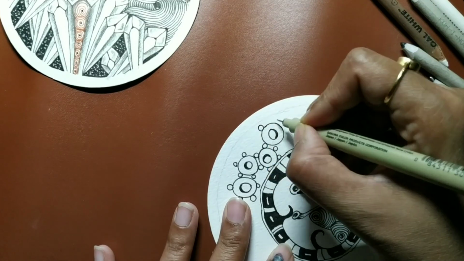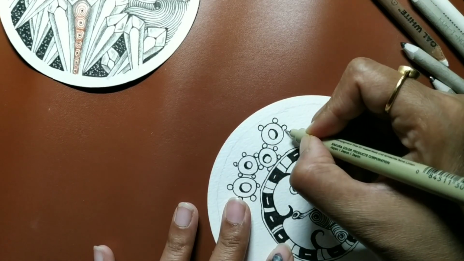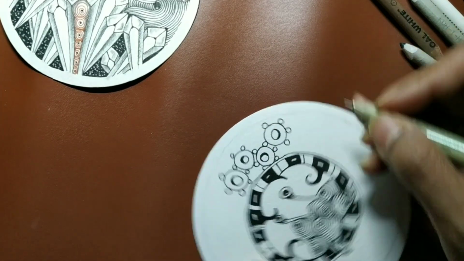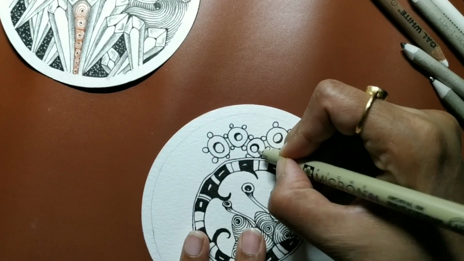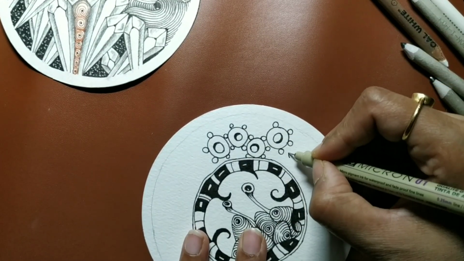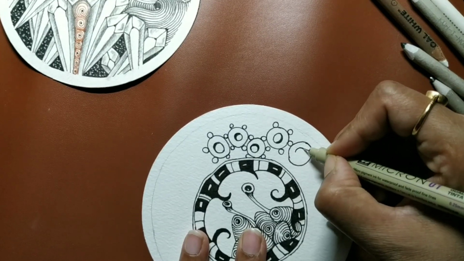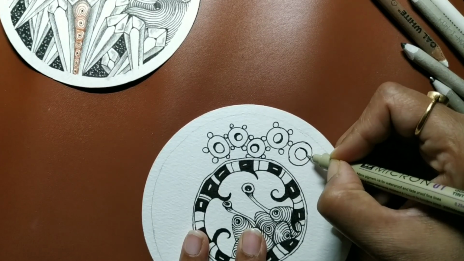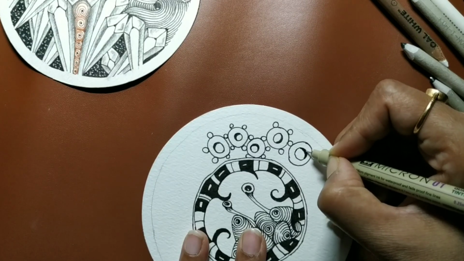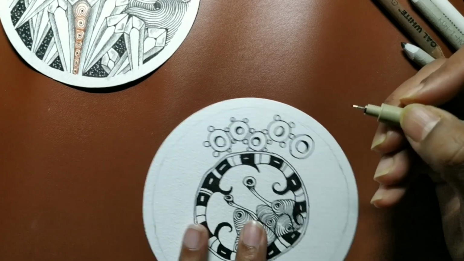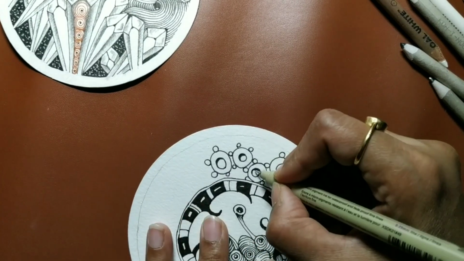They should be attached with each other, just like cells, molecules, just like the tangle bubble. Looks like an extension of that tangle. Yeah. So just go on like that.